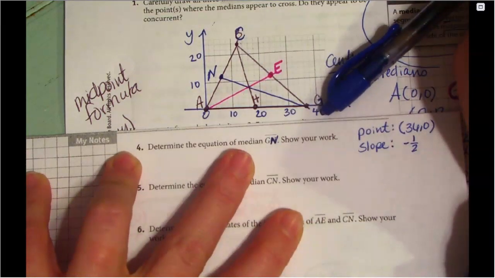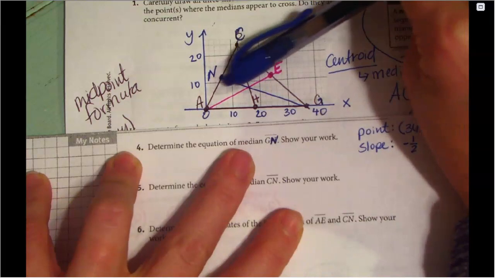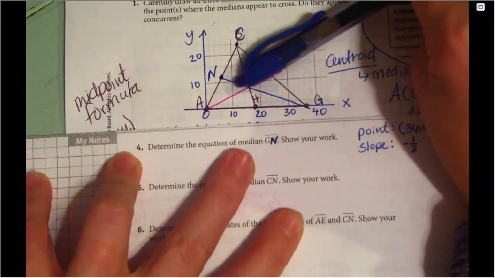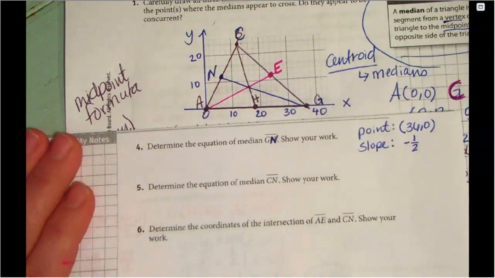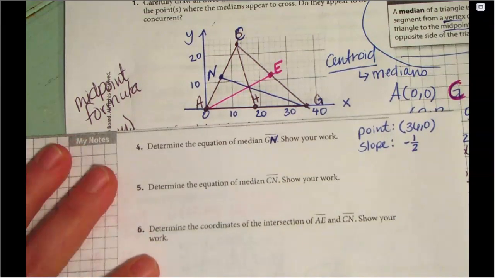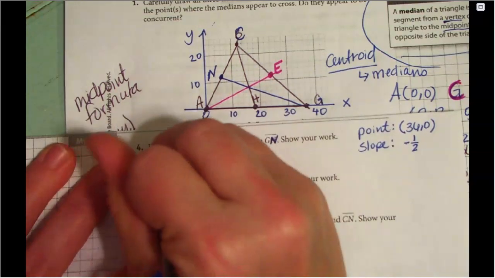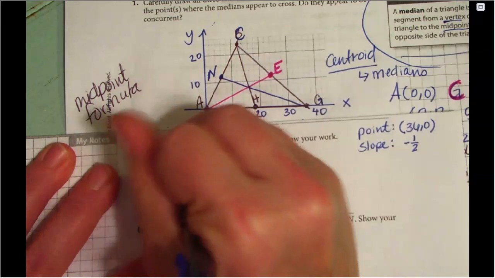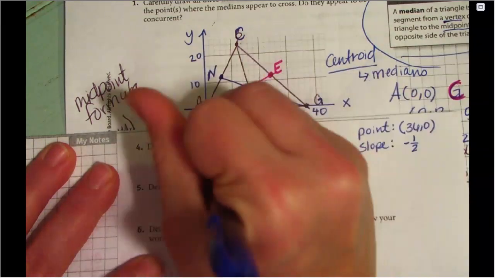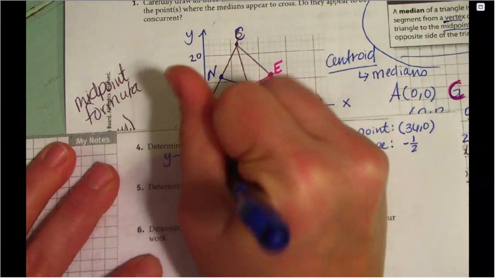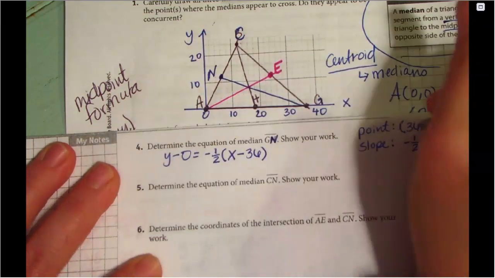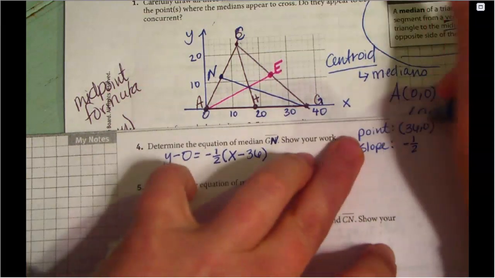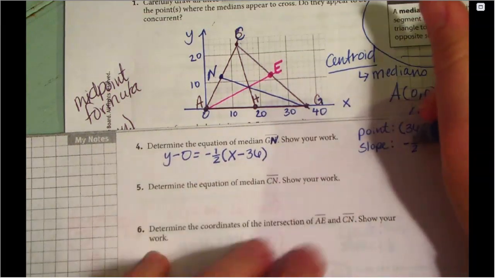Which you can see it is negative. It's falling as we go left to right. It went down 1, right 2, down 1, right 2. So our slope is negative 1/2. So I just used rise over run. But again, you could definitely use the ordered pairs and find the slope that way. So I'm going to have y minus 0 because that's y1. The slope is negative 1/2. X minus 36 because that's my x1. Remember, this is your x1, this is your y1, this is your m.